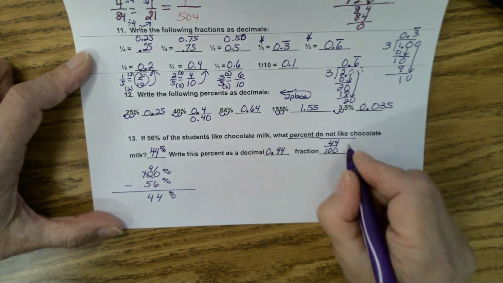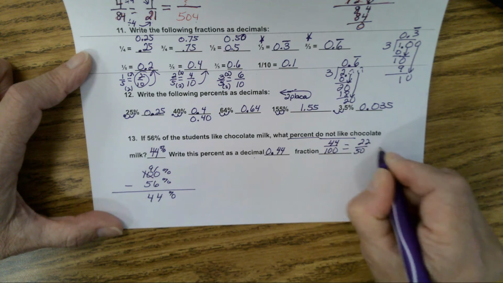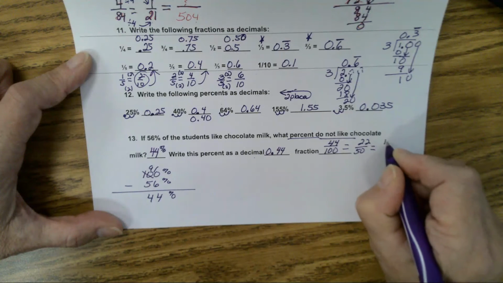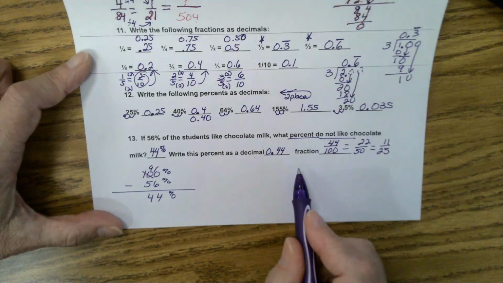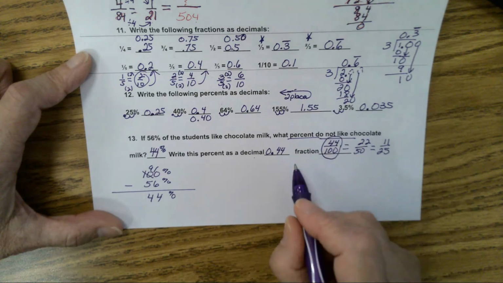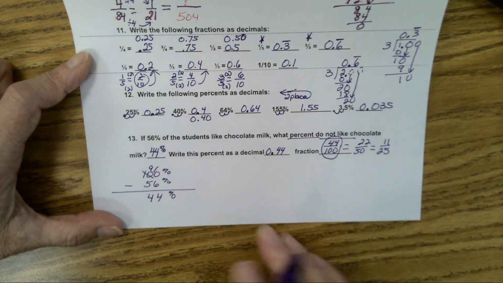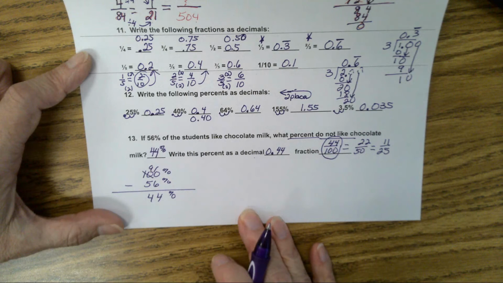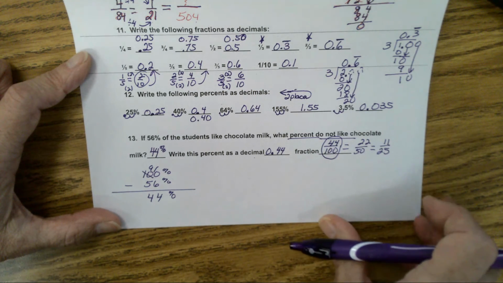Yeah, to 22 over 50, and that'll simplify again to 11 over 25. All right, now it did not say simplify, so if you put that, that should be correct, unless it says simplify. But if it would say simplify, you would have to simplify it. Any questions on that? Okay, let's go to the next page then.